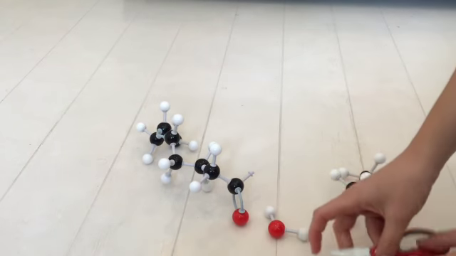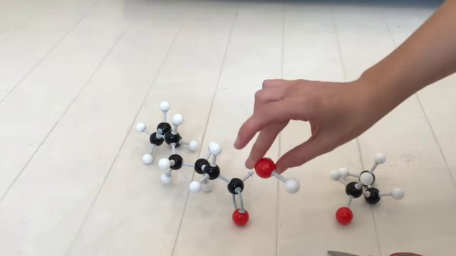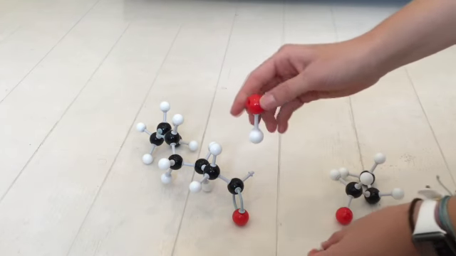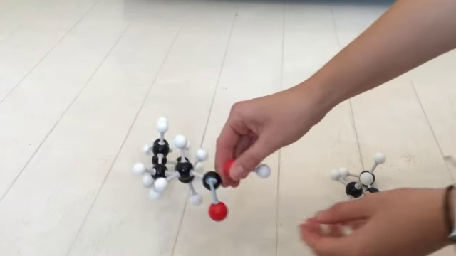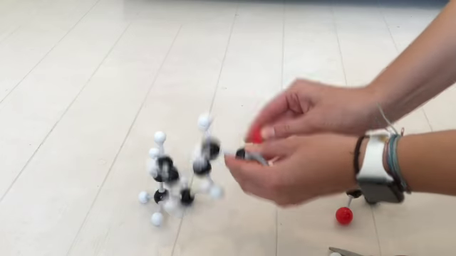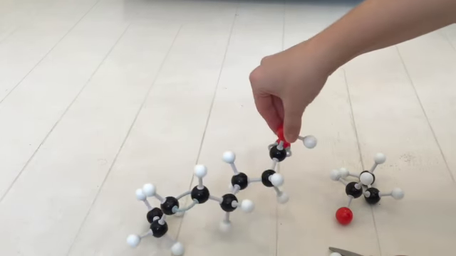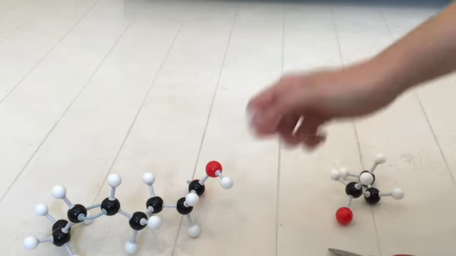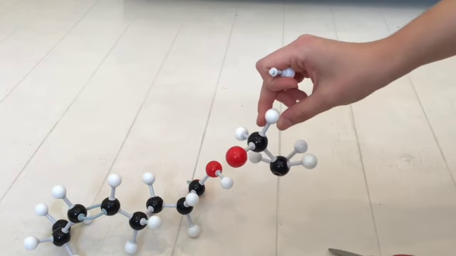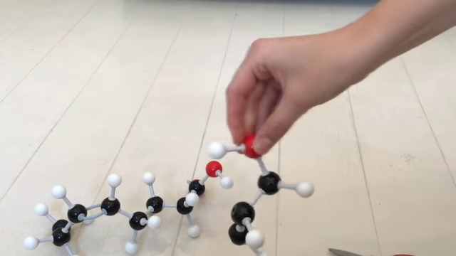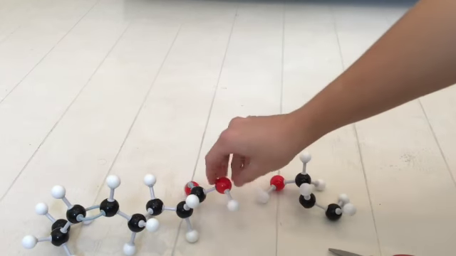Then the water can be added as an OH and an H. So the OH is attached to the fatty acid. So now this just becomes a fatty acid. And the H is added to the glycerol molecule. So now there's just two separate molecules.